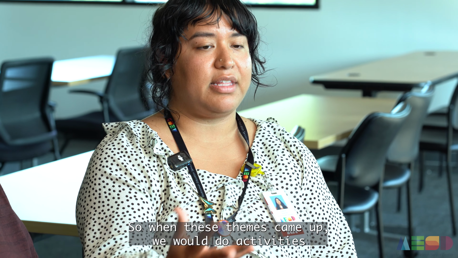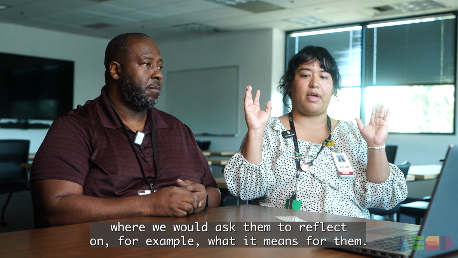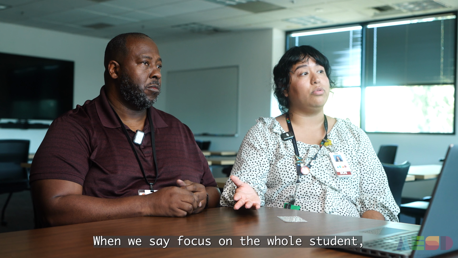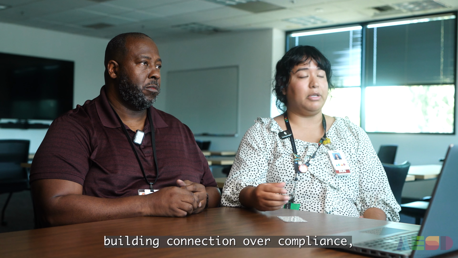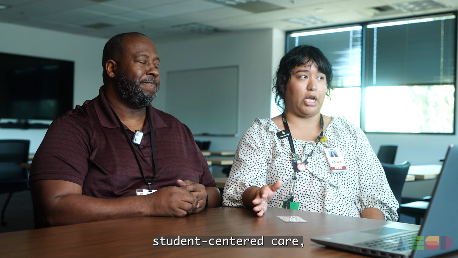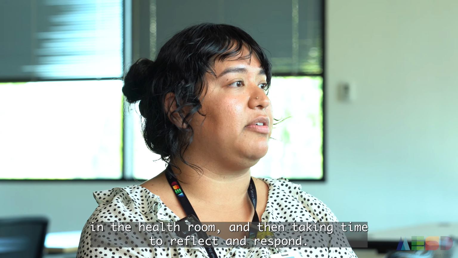So when these themes came up, we would do activities where we would ask them to reflect on, for example, what it means for them when we say focus on the whole student, building connection over compliance, student-centered care, creating a safe and inclusive space in the health room, and then taking time to reflect and respond.